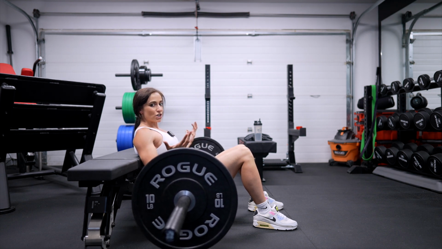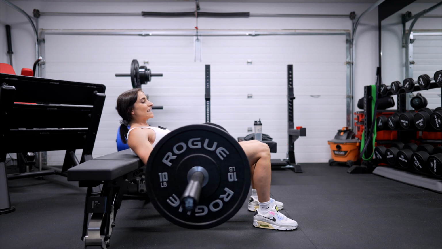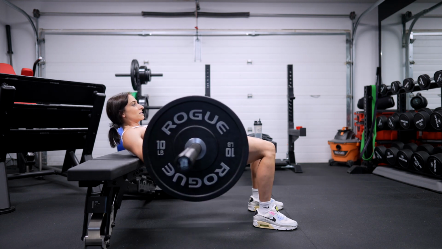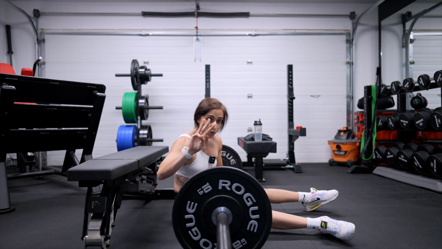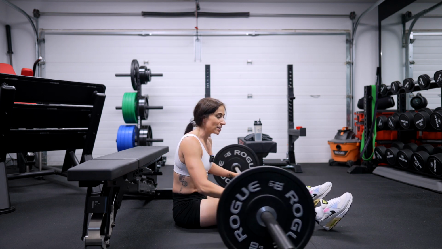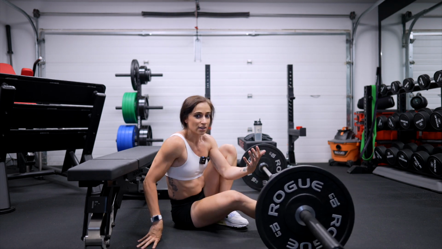What about the KAS bridge? Well, even though the starting point is a little bit higher than the glute bridge, are we going to be accomplishing hip extension? Yes. Okay, cool. So the three movements accomplish hip extension, which, like I said, is the movement pattern that we want in order to effectively target the glutes.